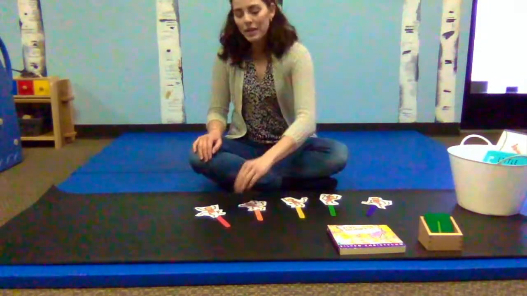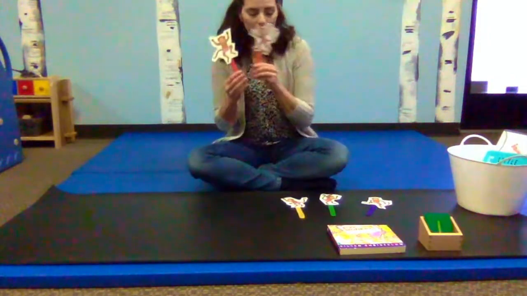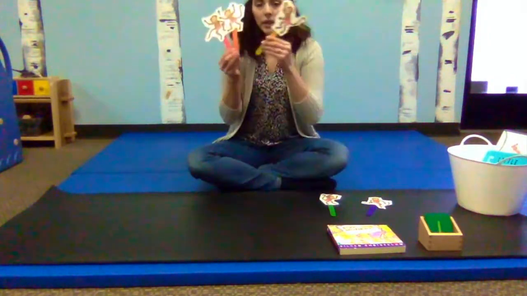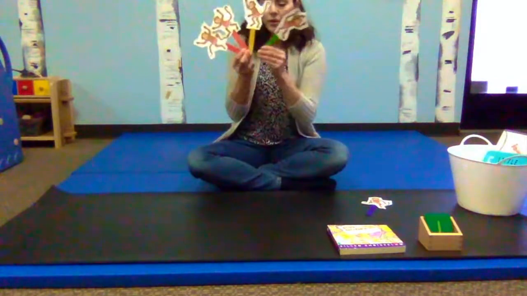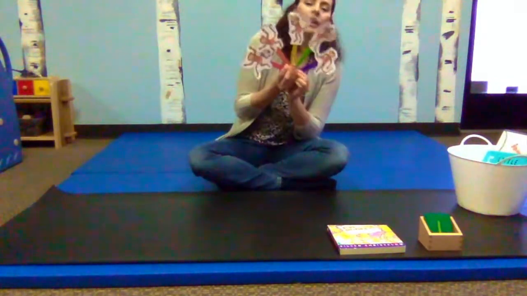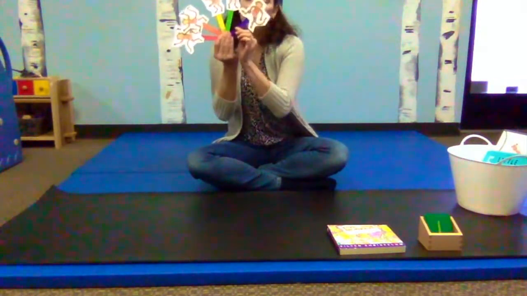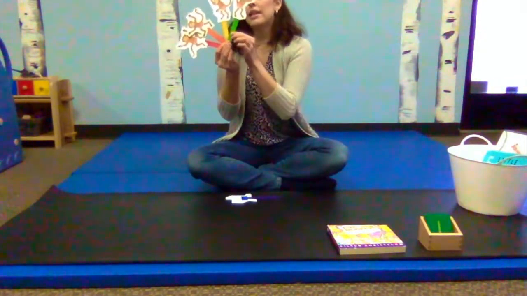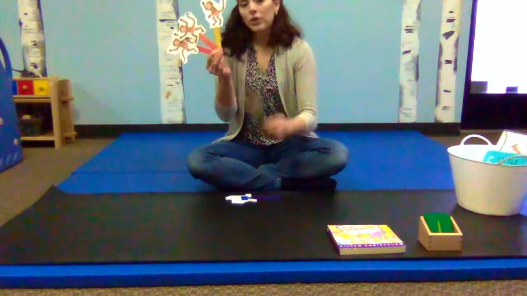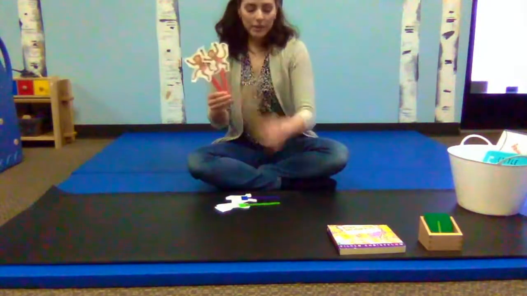Another great thing you can do is print out 5 little monkeys. We have 5 little monkeys here. 1, 2, 3, 4, and 5. And while you're doing that song, you can have the monkeys put down as they get snapped, or you can put them down as they bump their head until they are all the way done.